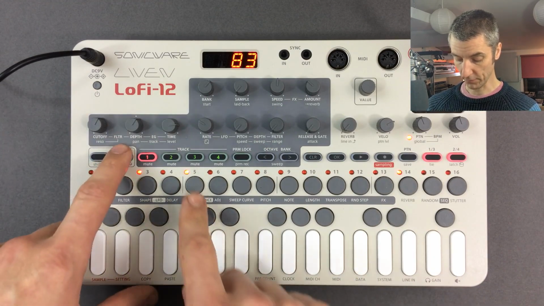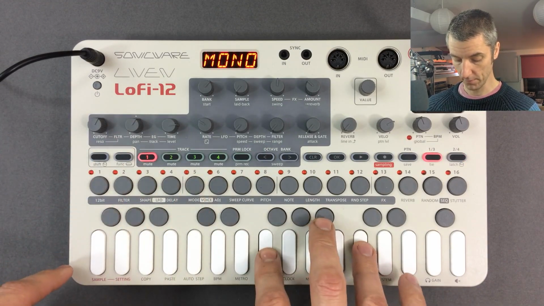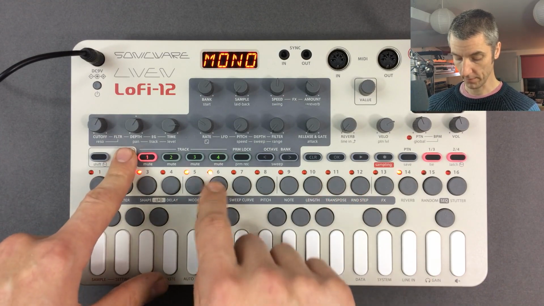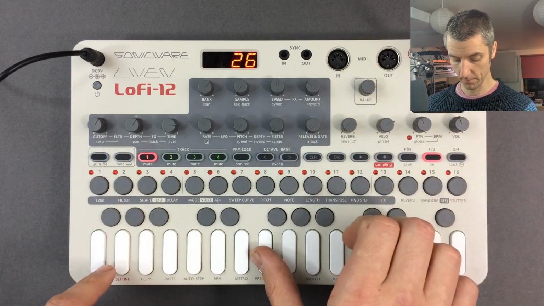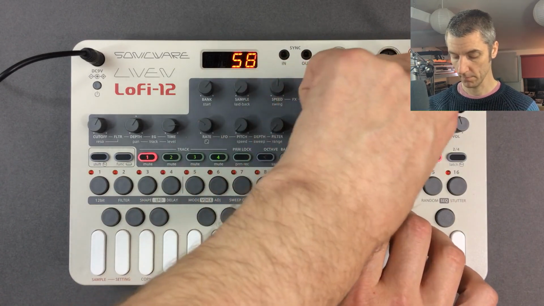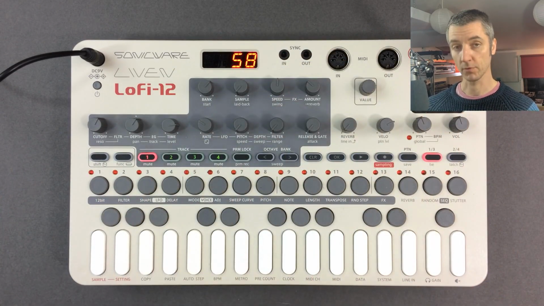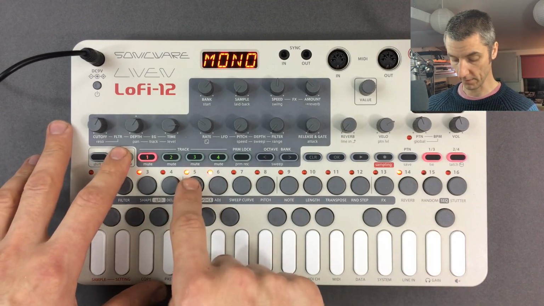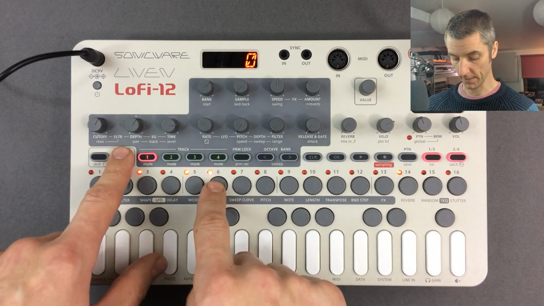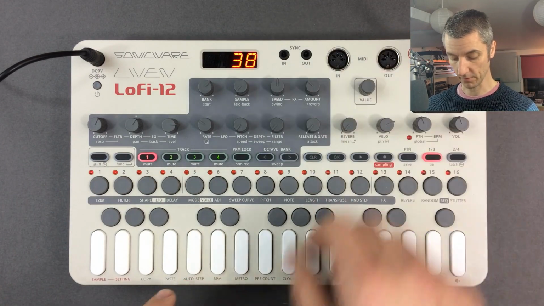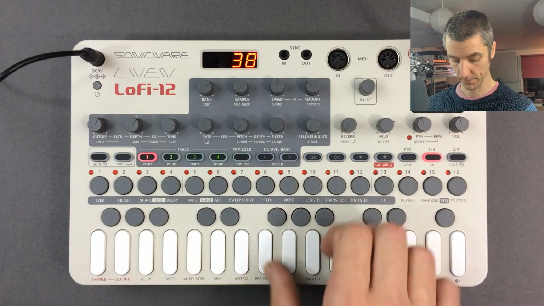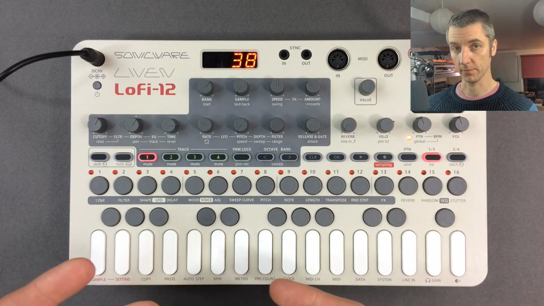And then we've got different voice modes too, so we can go into mono with an adjustable glide time. Which will re-trigger the envelope, but if we go into legato, we've got the same thing, again with a separate adjustable glide time, which won't re-trigger the envelope. So you get a smoother sound.